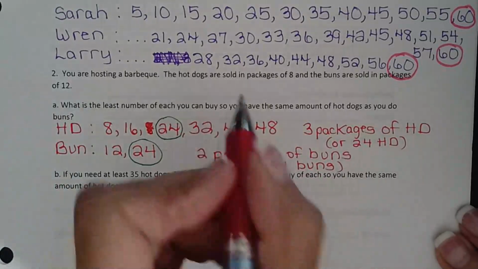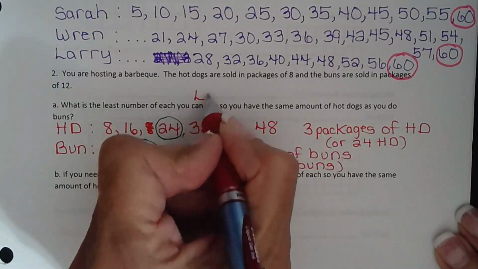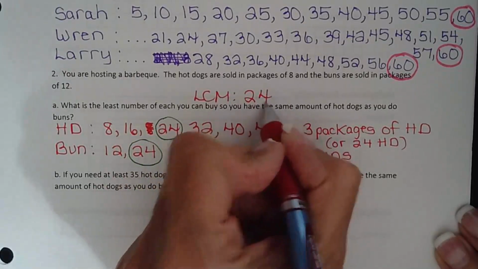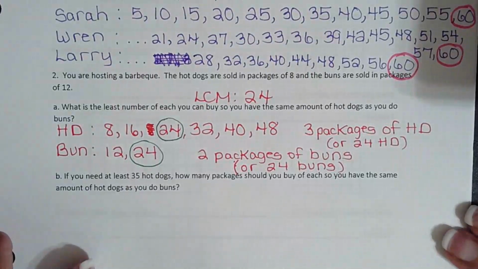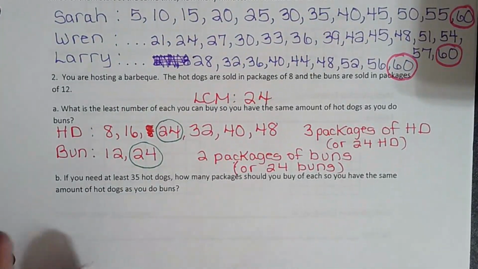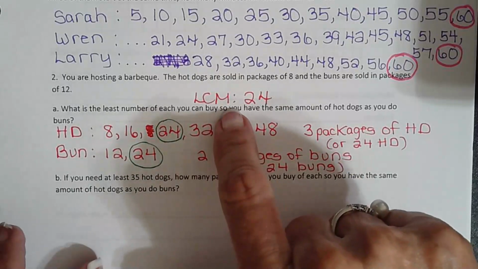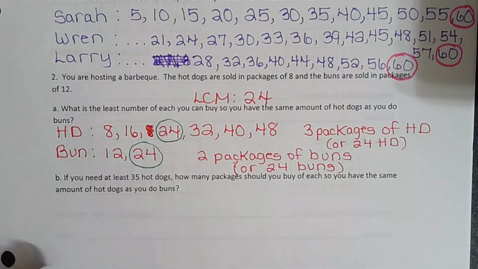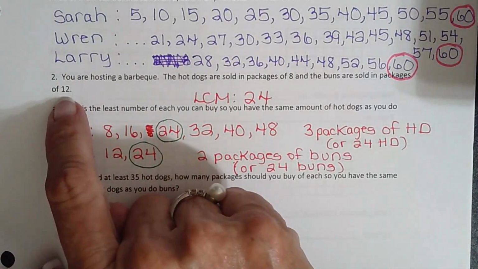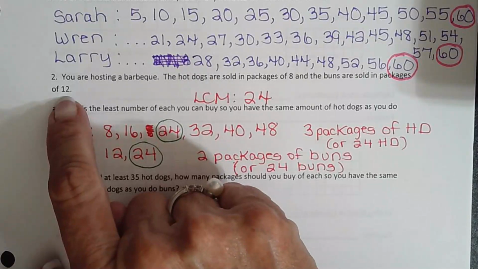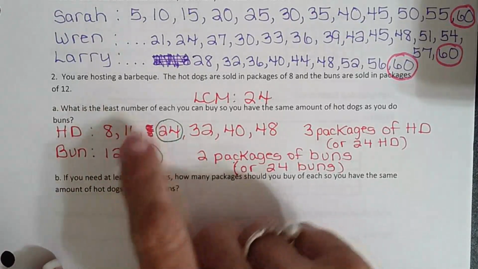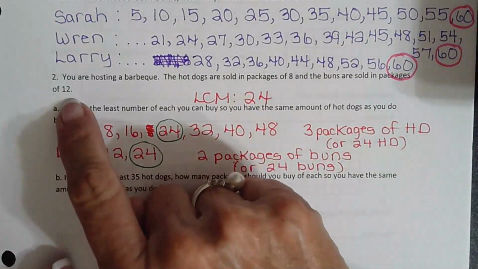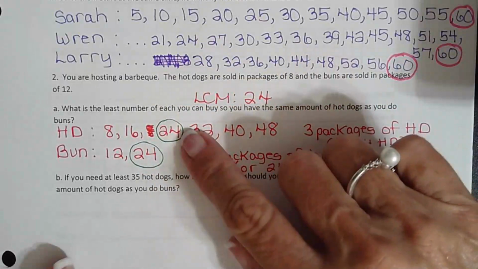So 24 is the least common multiple. It's the smallest number they both multiply to go into evenly. So always think of M for multiply. It's going to be a number larger. Well, the smallest it can be is the size of the largest number. So 12 could be the smallest, but it didn't work. So it's going to be either equal to the largest number or, in this case, larger than both.